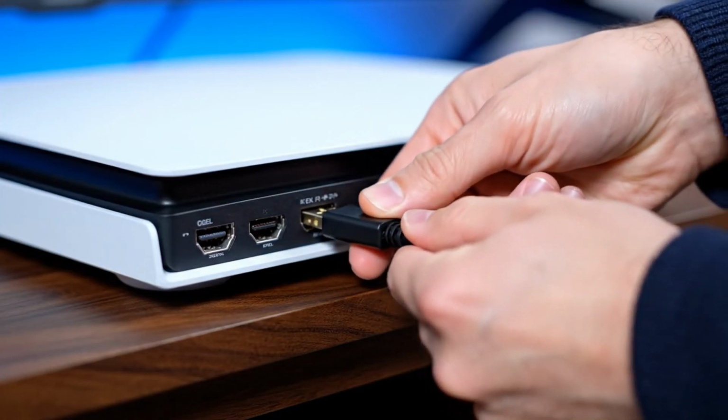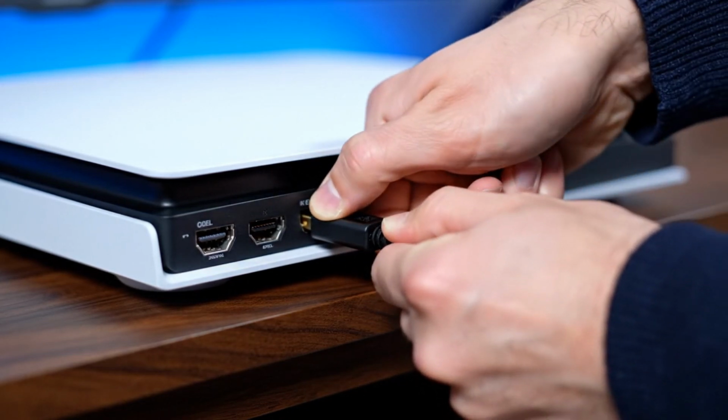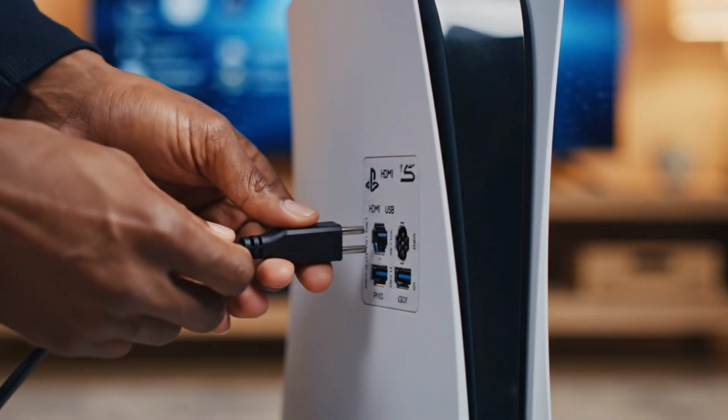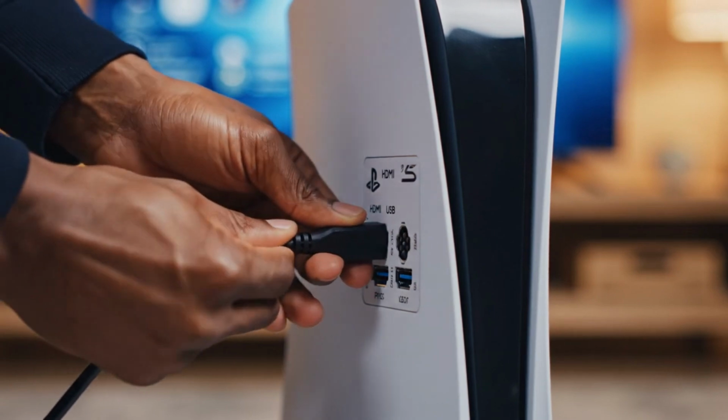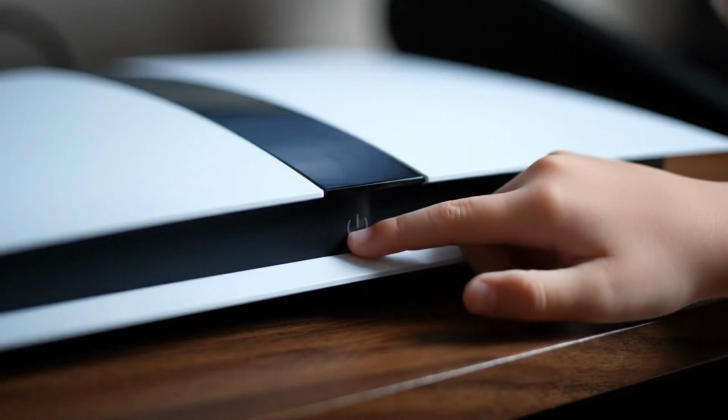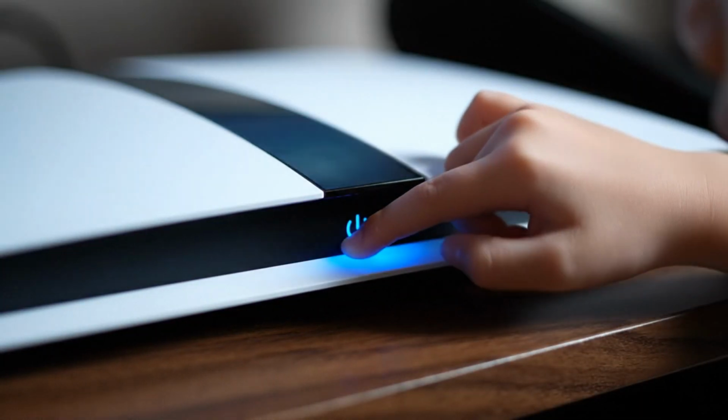Plug the PS5 HDMI cable firmly back into the PS5 port. Plug the PS5 power cable back into the PS5 securely. Place your hand on the PS5 power button and turn the PS5 on.